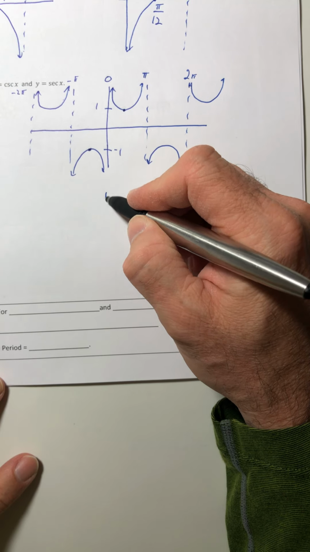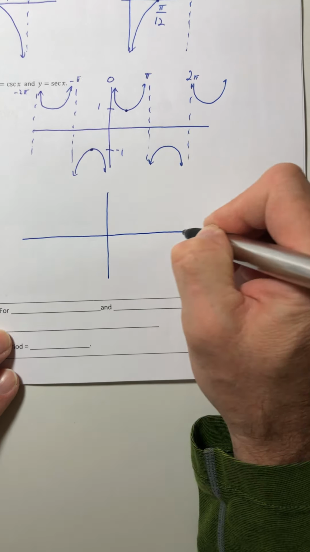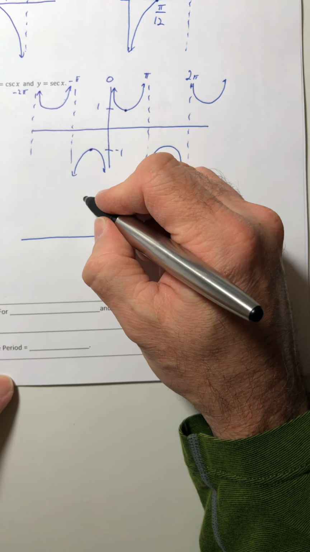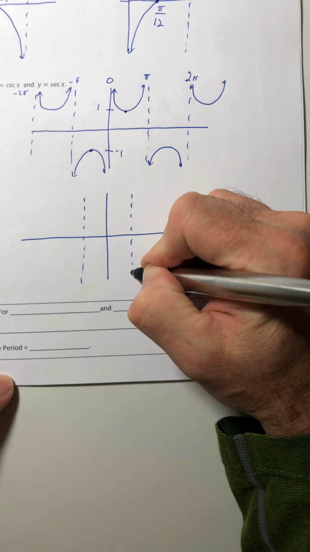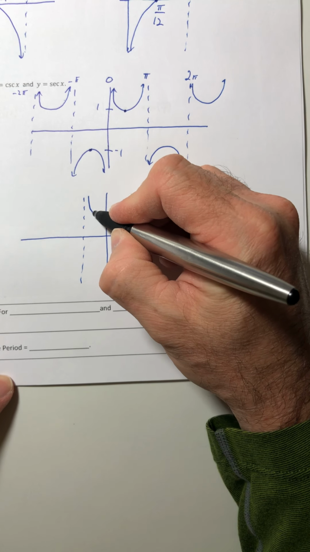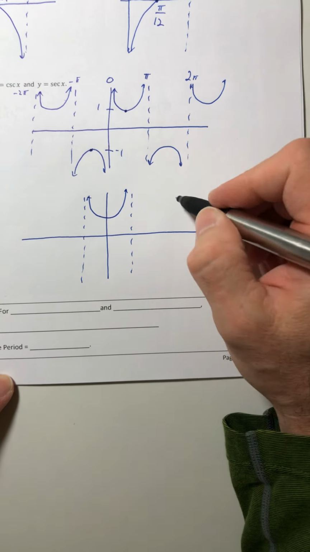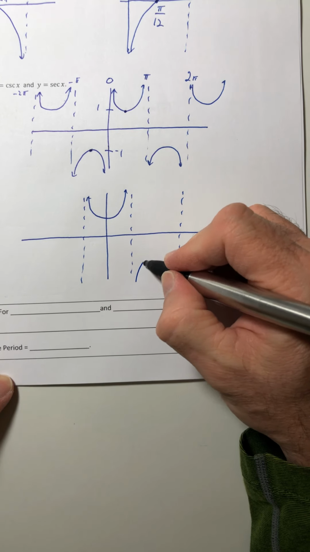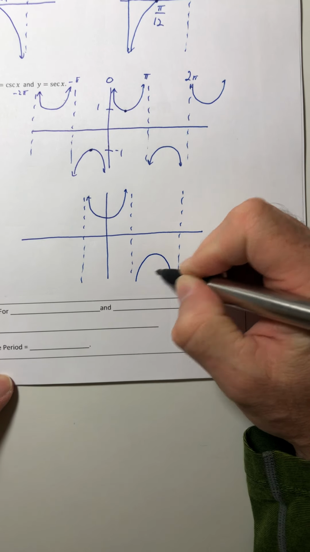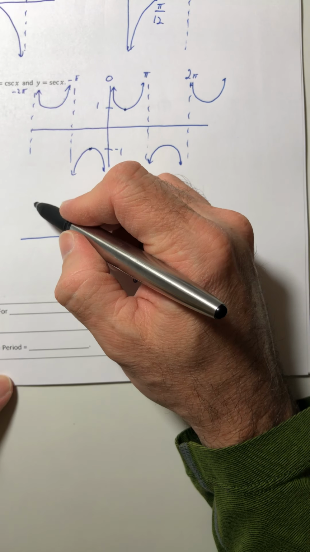Secant, it has the same overall idea, but it kind of behaves more like tangent, in that it sort of straddles the y-axis just like that. But it's still those parabolic shapes to it. They're not perfect parabolas, they just kind of look like it.